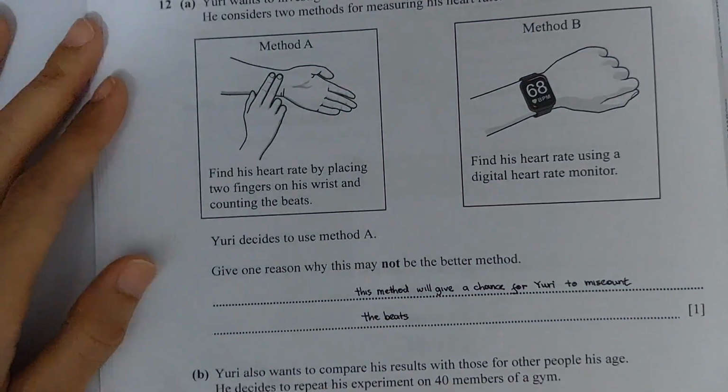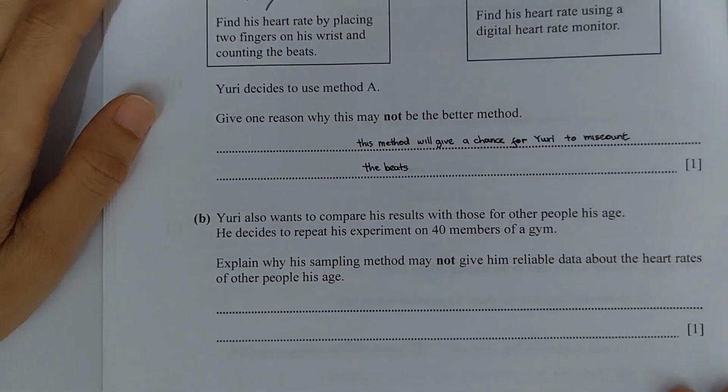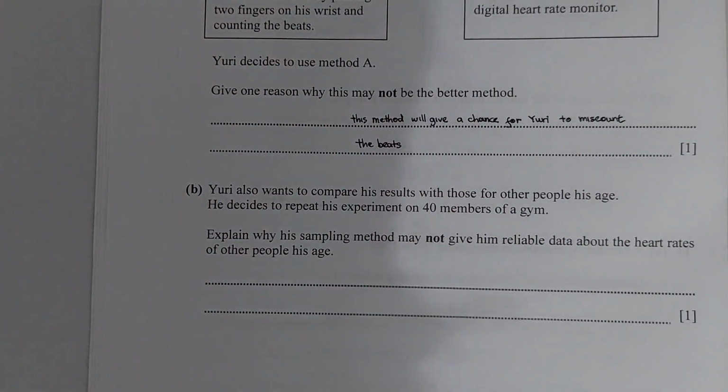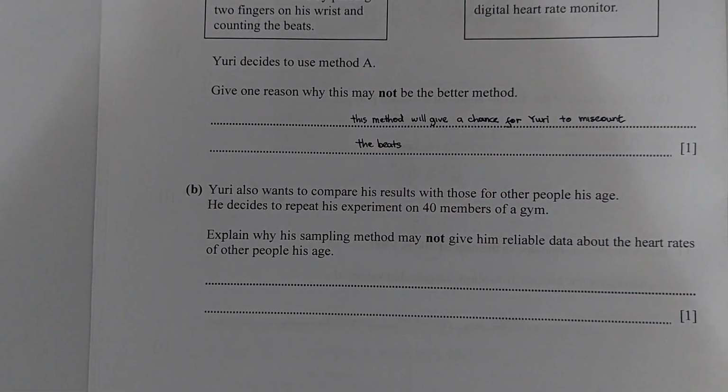Okay, that's the answer. The next one says, Yuri also wants to compare his result with those for other people his age. He decided to repeat his experiment on 40 members of a gym. Explain why his sampling method may not give him reliable data about the heart rates of other people his age.